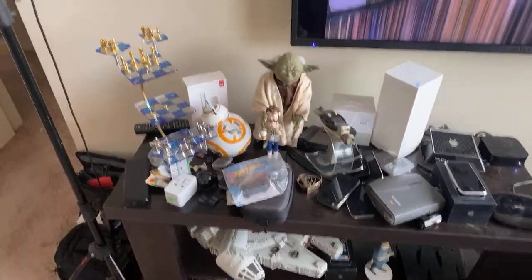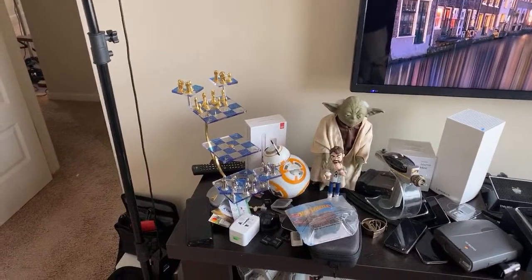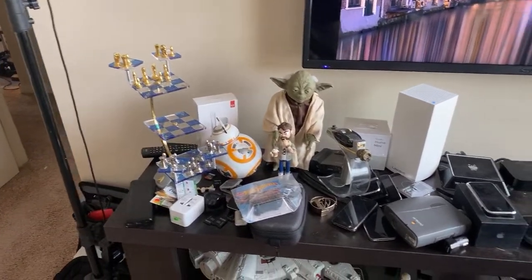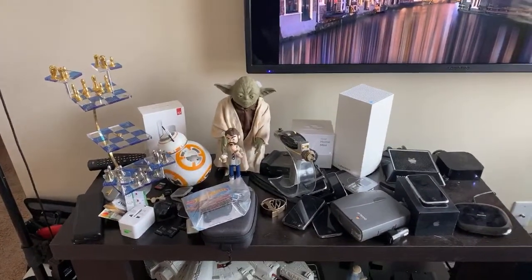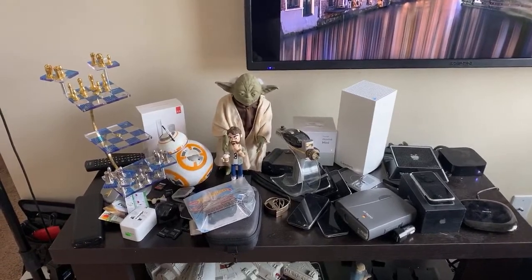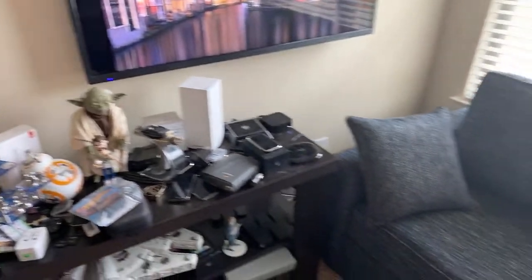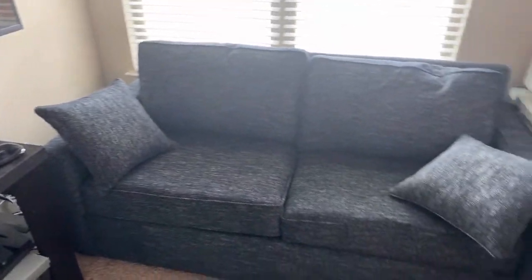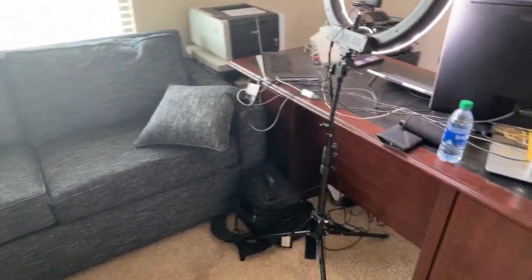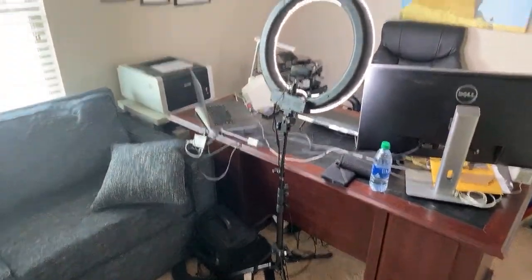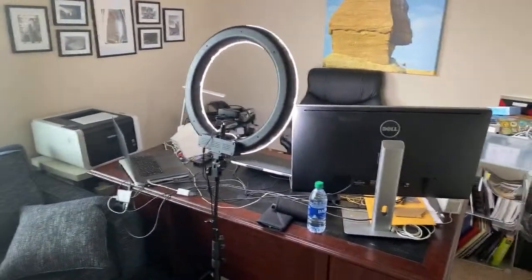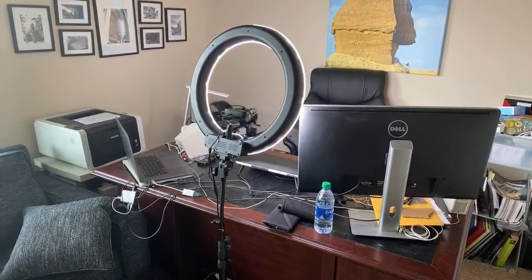There's a phaser from Star Trek. There's a 3D chess set from Star Trek as well. Spock would be proud. So just a hodgepodge of stuff that ends up on this table. There's BB-8, and if we come around, you can see the back of that desk and just what's going on there with the ring light and that Dell 4K monitor and so forth.